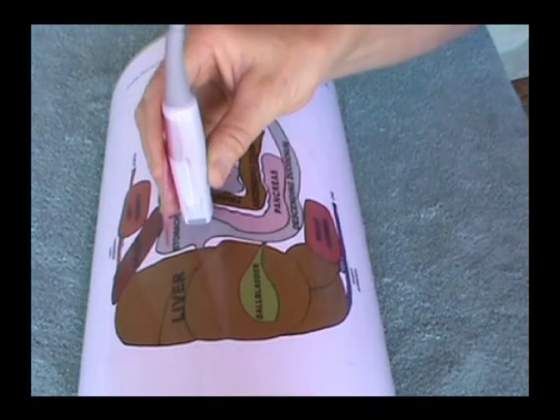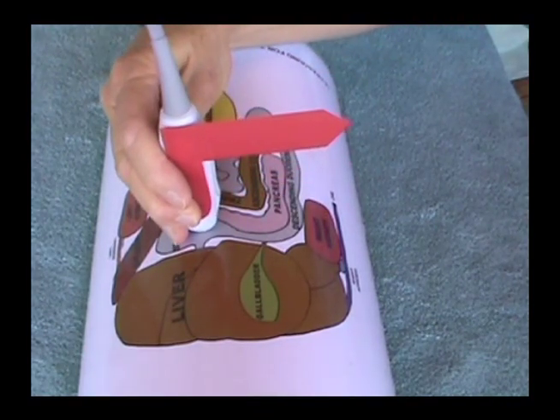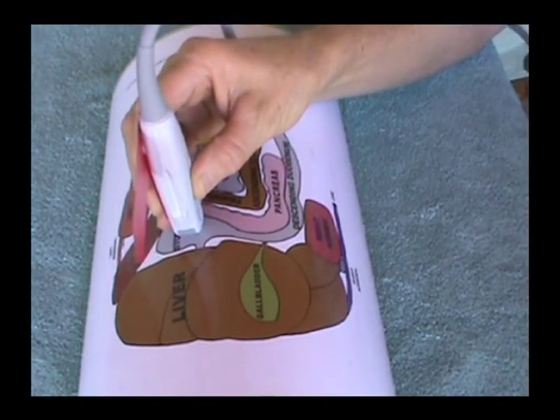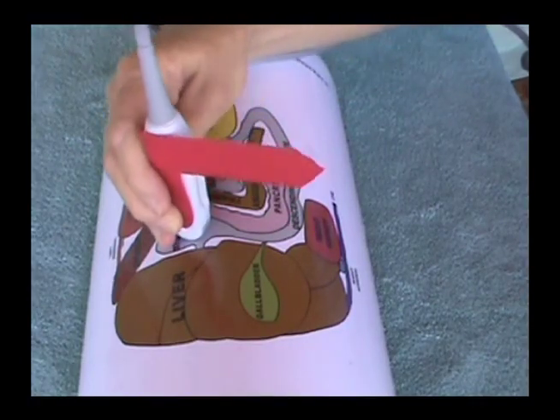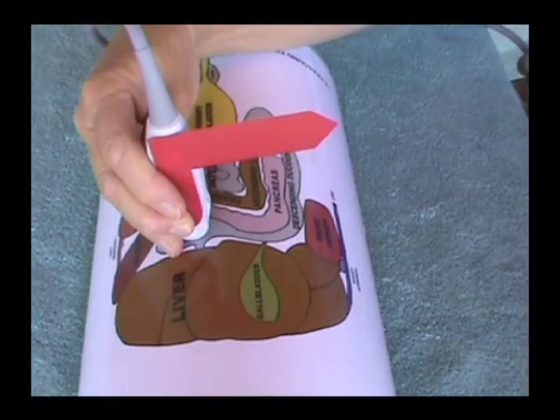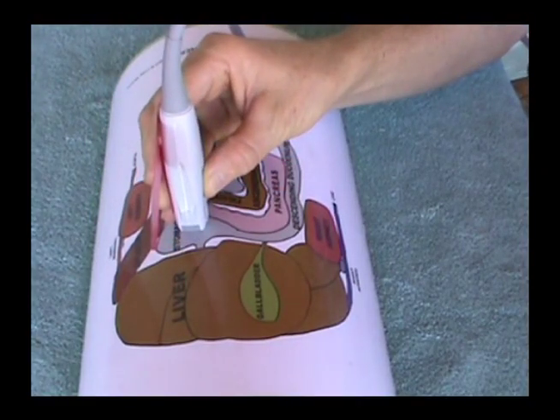The transverse plane is a cross-section of the patient's body. To obtain a transverse view of the stomach, rotate the transducer 90 degrees counterclockwise from the sagittal plane. When the transverse exam is completed, rotate 90 degrees clockwise back to a sagittal plane.